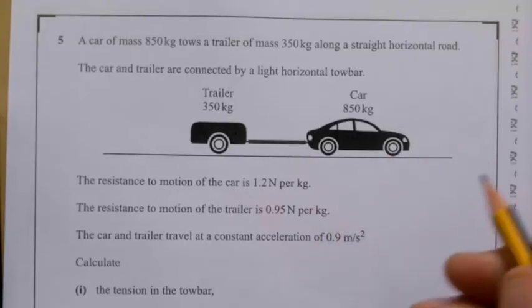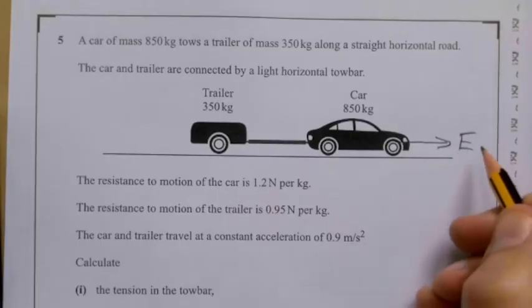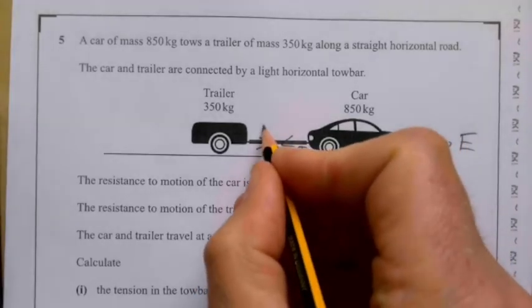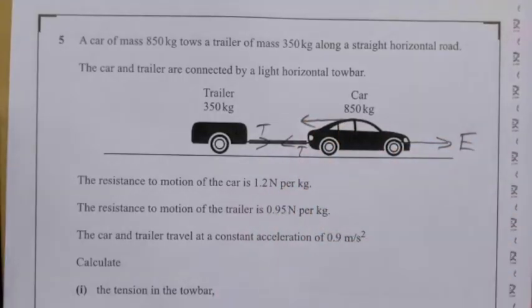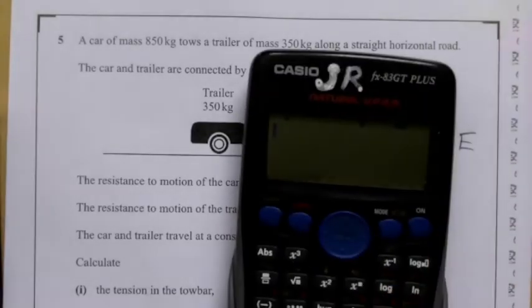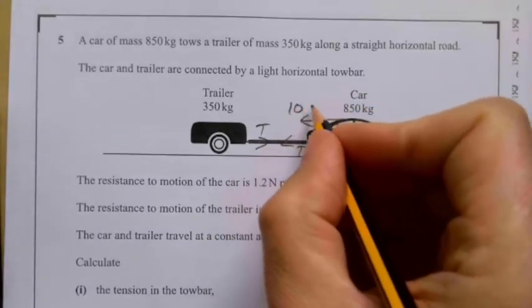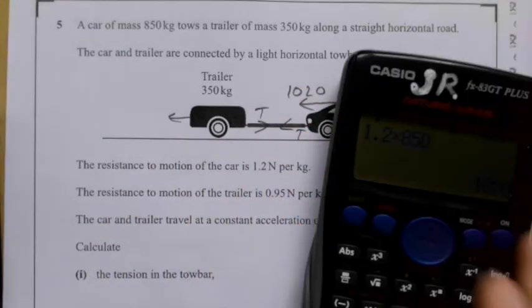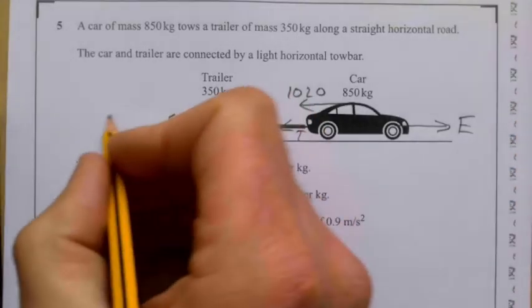So I want all the forces we have acting on here. You have F here or E. I'm going to go for E for the force exerted then by the engine. We're going to have a T going here. We're going to have a T going here. We're also going to have a 1.2 times 850, which is 1020. And here we're going to have a 0.95 times 350, which is 332.5.